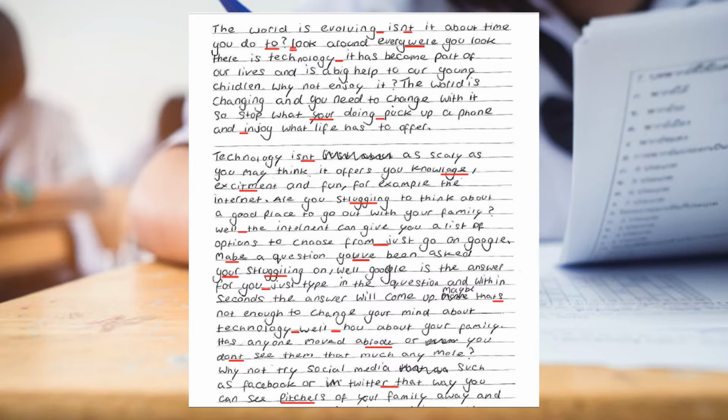I think on one side of the mark scheme, it's quite low in terms of its technical accuracy. But in terms of communication and organisation, actually there's a lot of marks being gained here. There's a lot of persuasive techniques being used, and they're using a kind of informal style that is suitable to a speech.